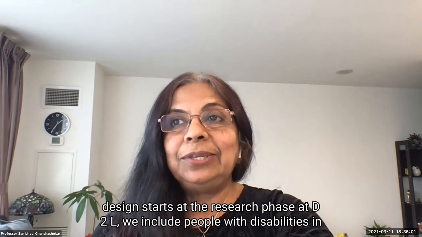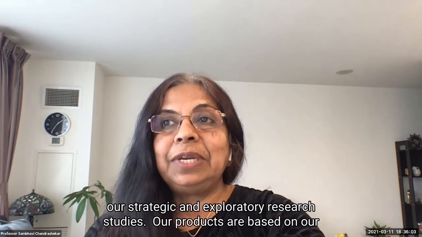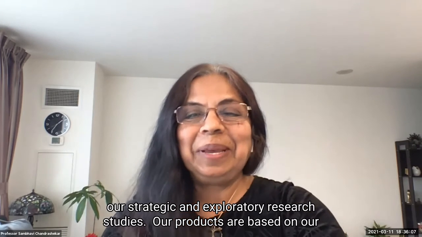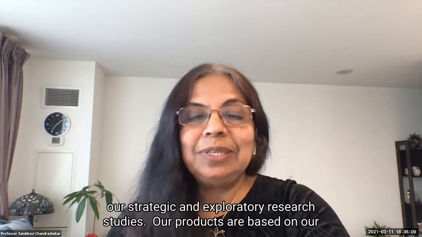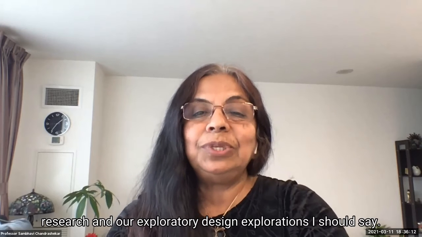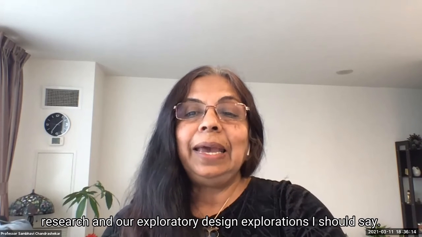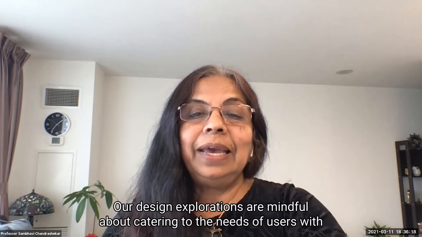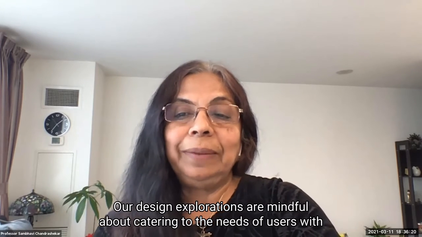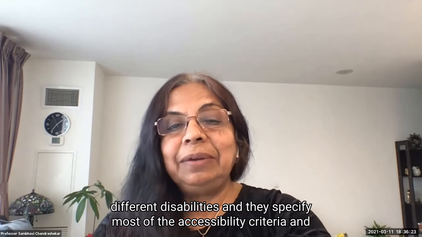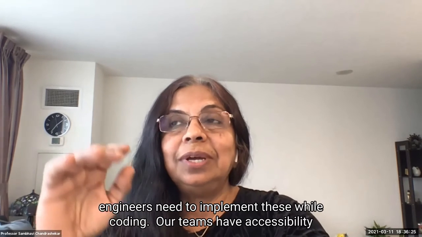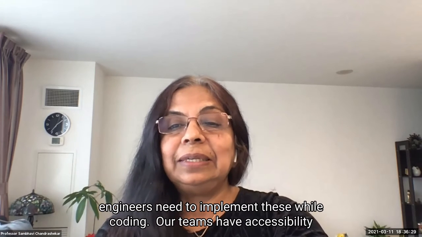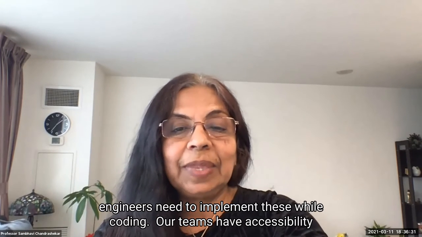And our products are based on our research and our exploratory design explorations, I should say. Our design explorations are mindful about catering to the needs of users with different disabilities, and they specify most of the accessibility criteria, and the engineers need to implement these while coding. Our teams have accessibility criteria built into what is called the definition of done, and features are not released until all criteria are met.